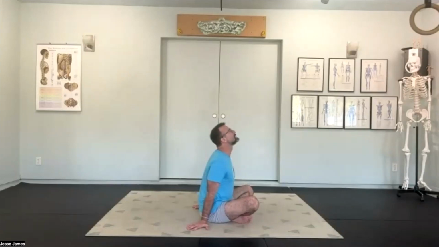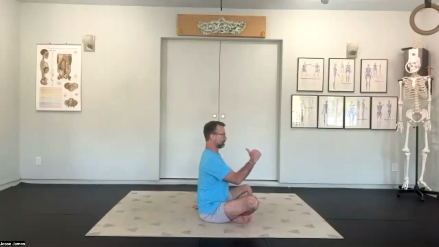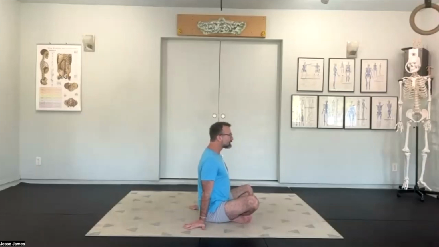I'm not extending my head up towards the ceiling. I'm reaching the chin straight forward. Same thing on the pulling back. I don't want to drop my chin to the chest. I'm simply tucking that chin, pulling it in as deep as I can comfortably, and then gliding straight out. Inhale as you pull, exhale as you reach.